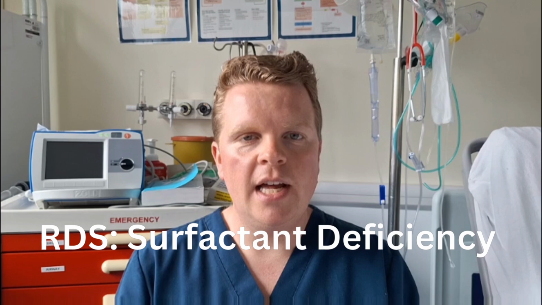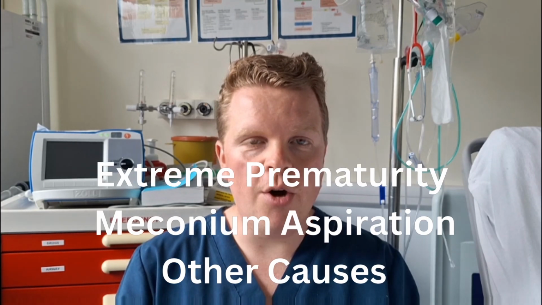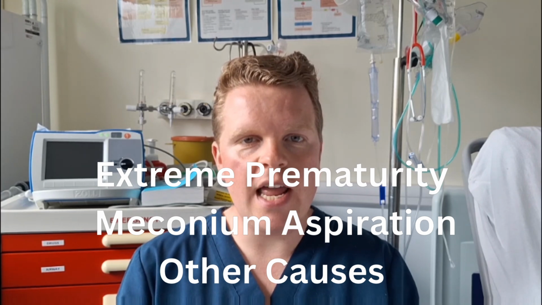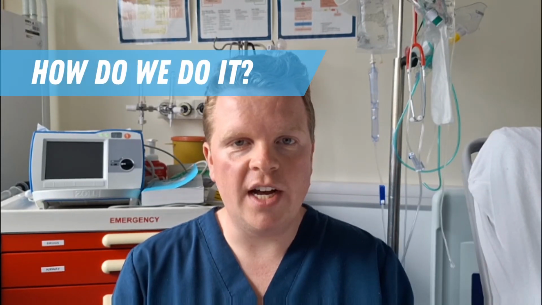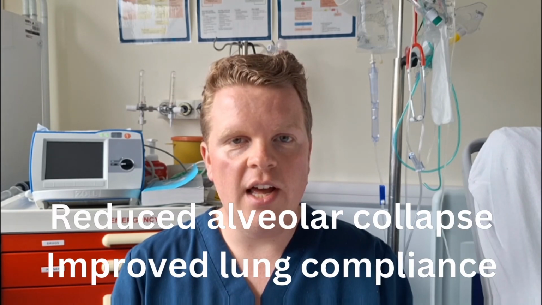Respiratory distress syndrome is caused by a deficiency of the baby's natural surfactant. This is most common in extremely premature babies, but can also occur in term babies, particularly in meconium aspiration syndrome. In LISA, a small catheter is passed beyond the vocal cords and manufactured surfactant is instilled into both lungs, replacing the natural deficiency. Surfactant reduces the alveolar collapse and improves lung compliance, which improves ventilation and oxygenation. This may need to be repeated as the surfactant is depleted by the lungs.